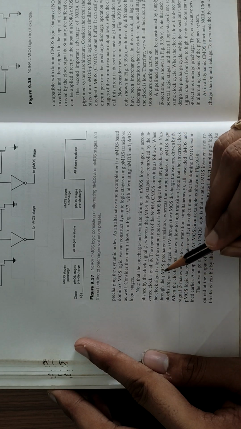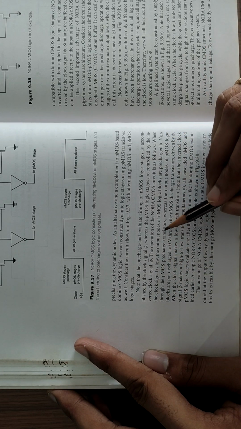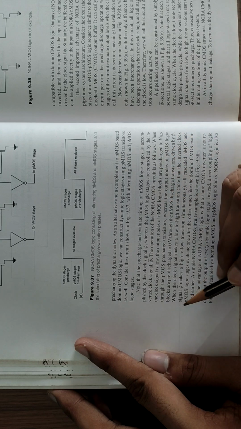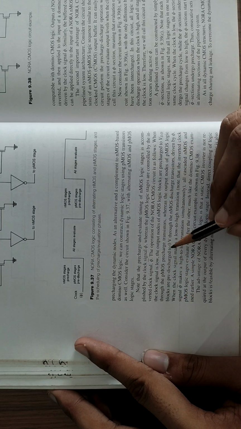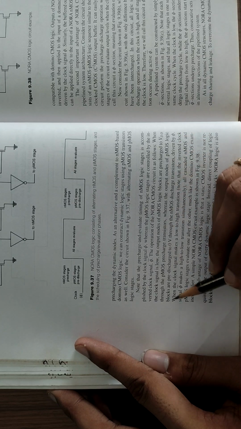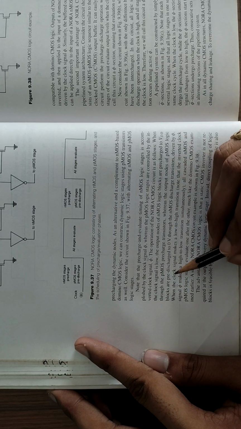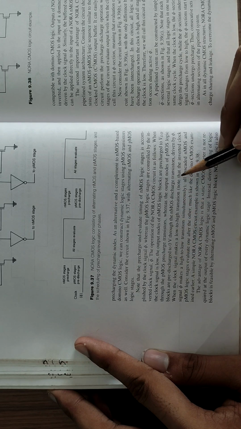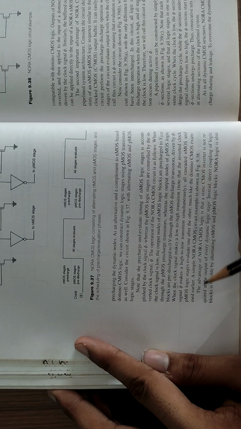When the clock signal is low, the output nodes of NMOS logic blocks are precharged to VDD through the PMOS precharge transistors, whereas the output nodes of PMOS logic blocks are pre-discharged to 0 volts through the NMOS discharge transistors driven by phi.